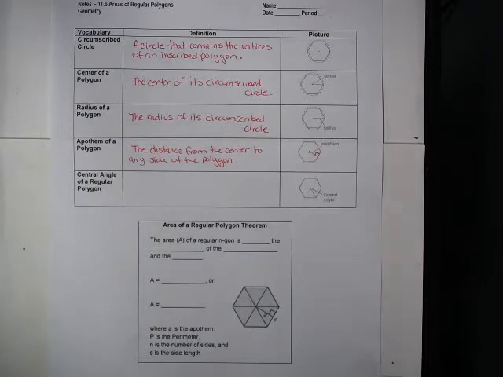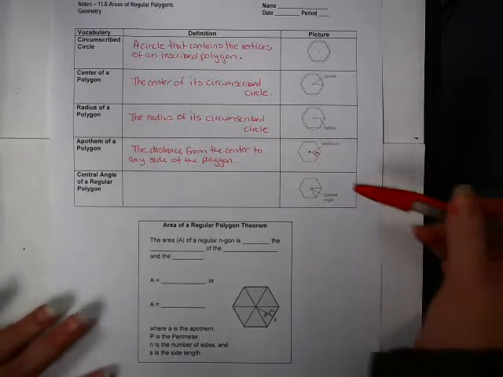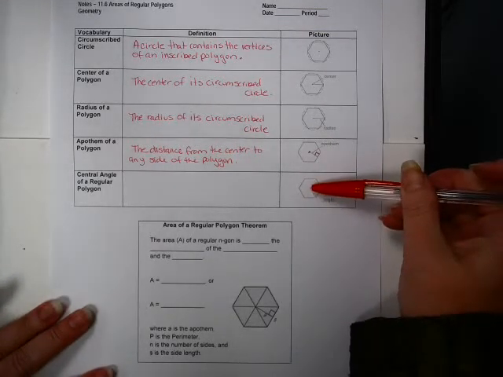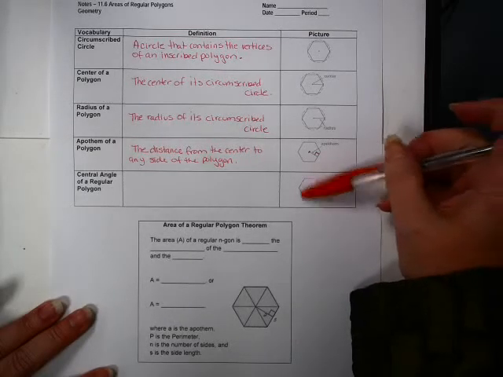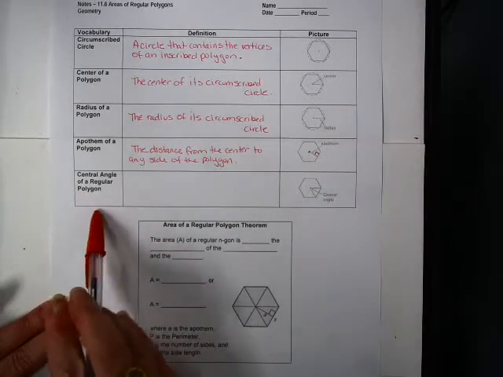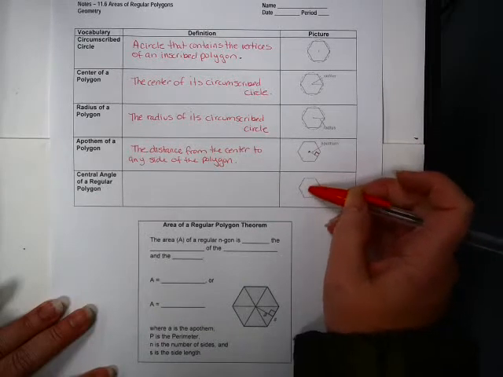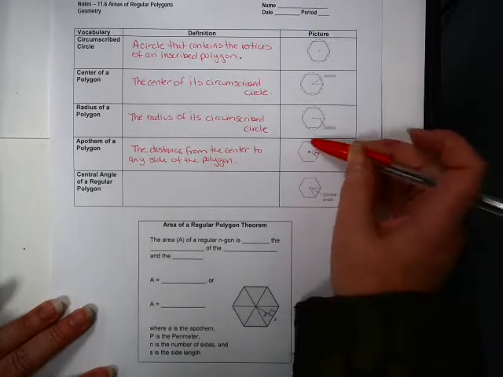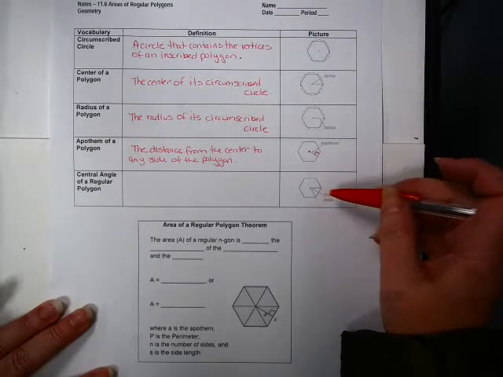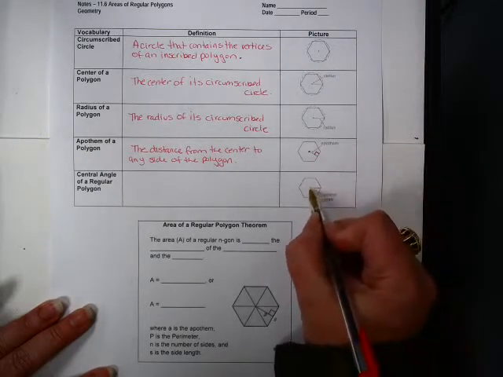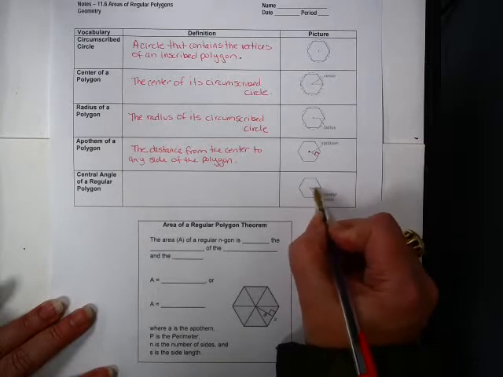Next, central angle. A central angle, remember, of a circle is where the vertex of the angle was sitting on the center of the circle. Well, this is the same thing. The vertex of the angle is going to be on the center of the polygon, and it's going to be connecting two radii.